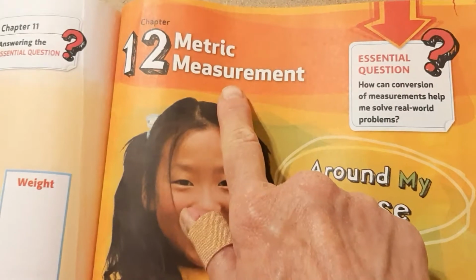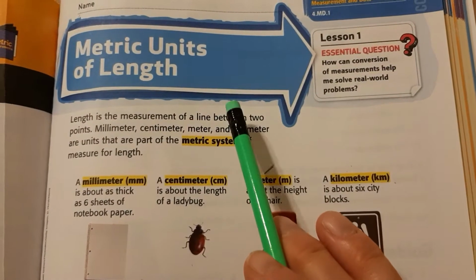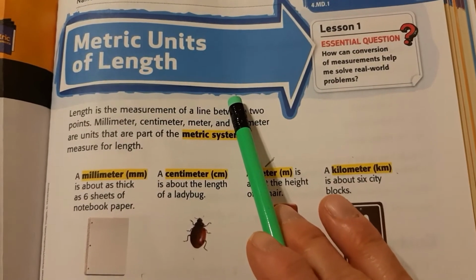So we're going to talk about metric measurement. I want you now to turn in your books to page 775. Today we're going to talk about metric units of length.